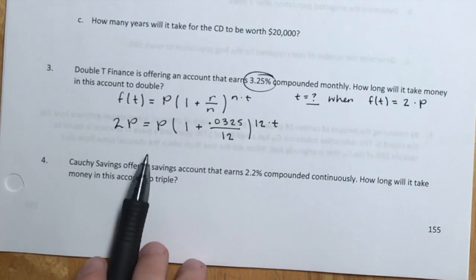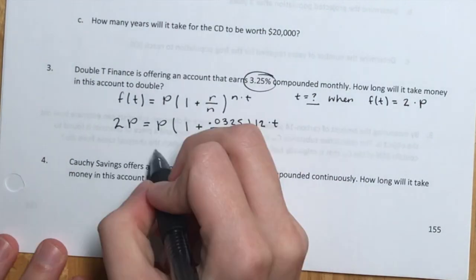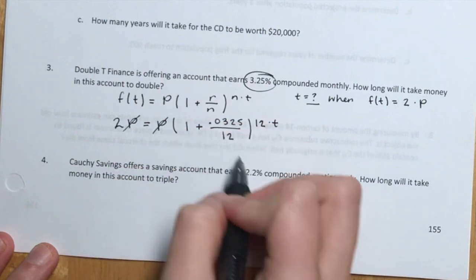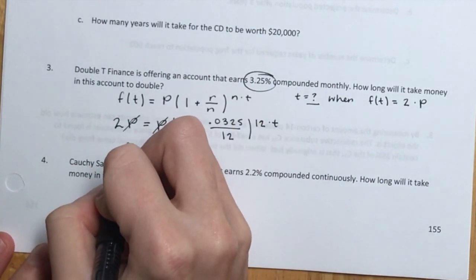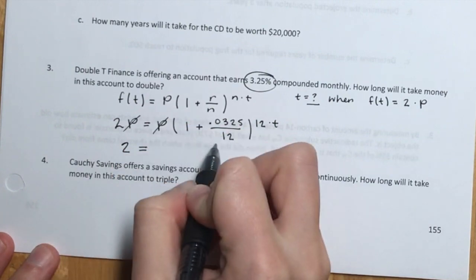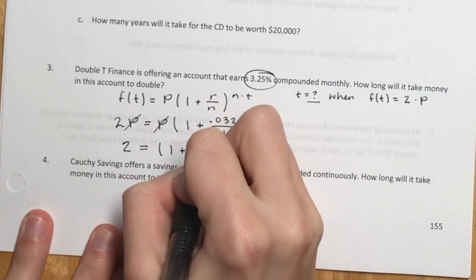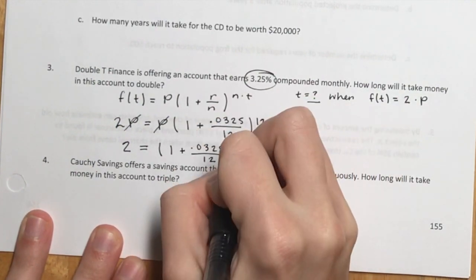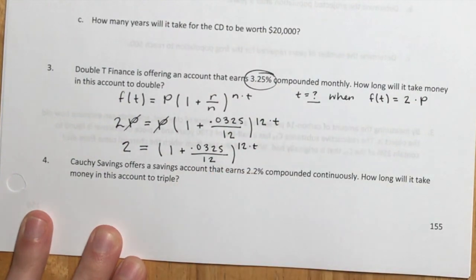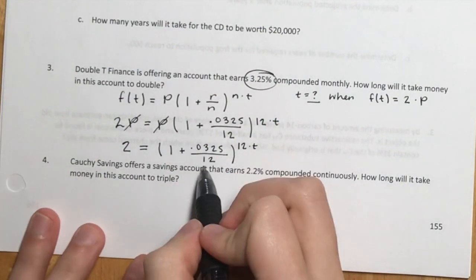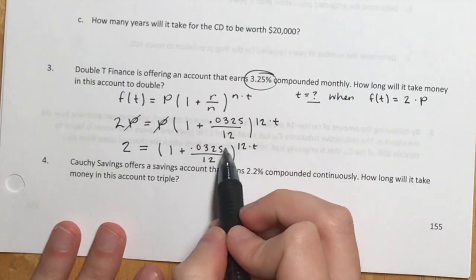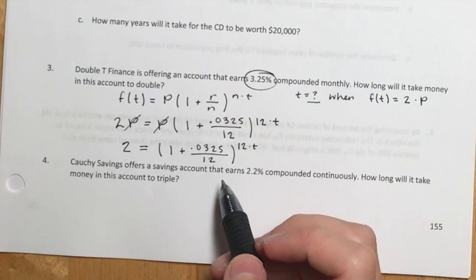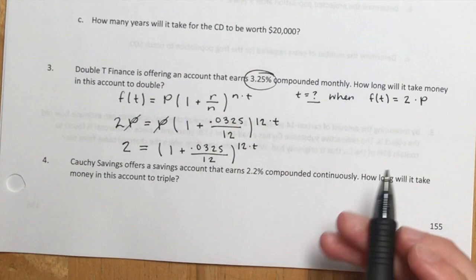At this point, we've seen that our first step when we have something like this is just to divide out the initial amount. So these p's are going to cancel. So we're left with 2 equals 1 plus 0.0325 divided by 12 to the 12 times t. I looked at this in the calculator, and it's an irrational number, right? It doesn't stop very early. And so because of that, in order to not lose any information, I'm going to leave it like this.